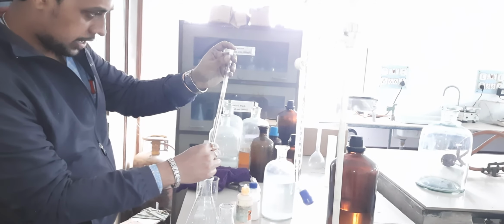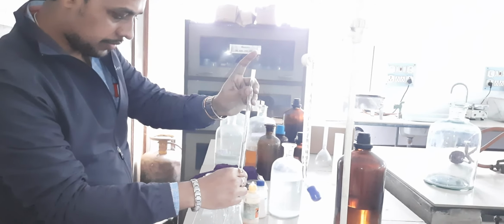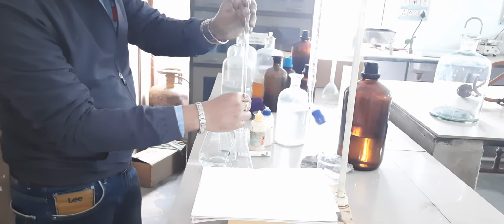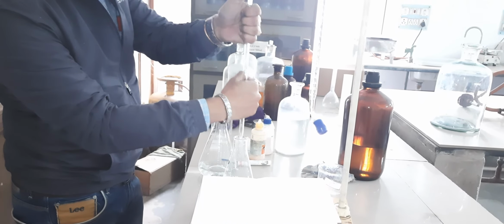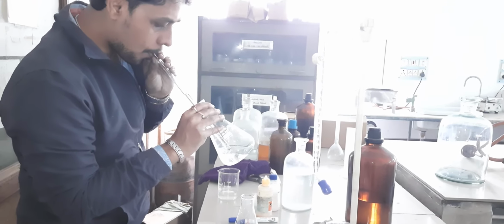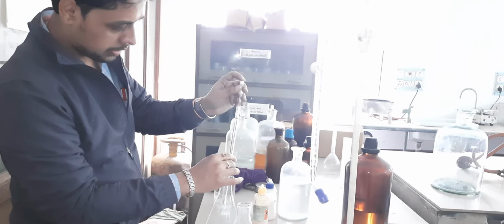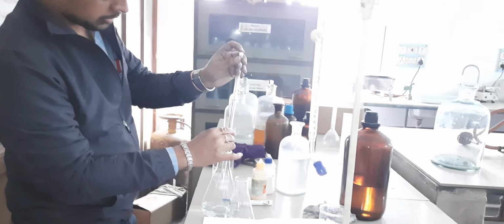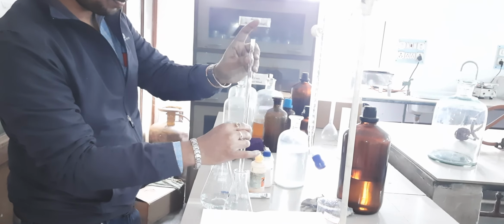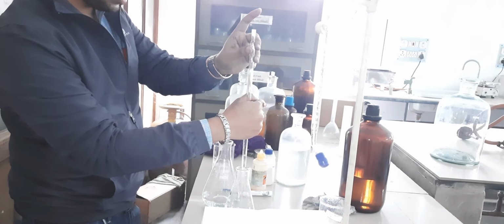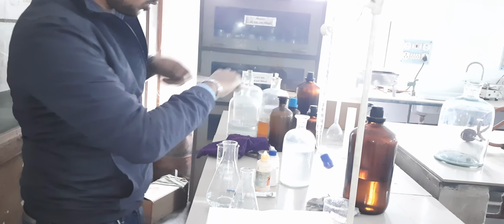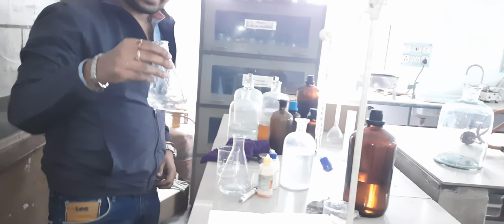We have taken 10 ml initially, but we need to take 20 ml water, otherwise it is very difficult to check the color changes. So first 10 ml and then again 10 ml. So this is 20 ml water.